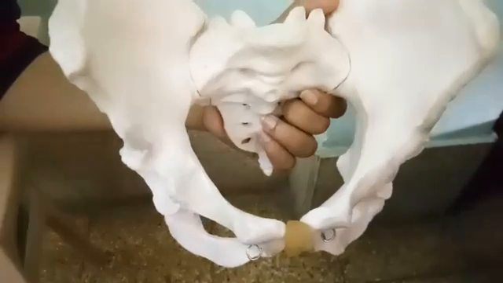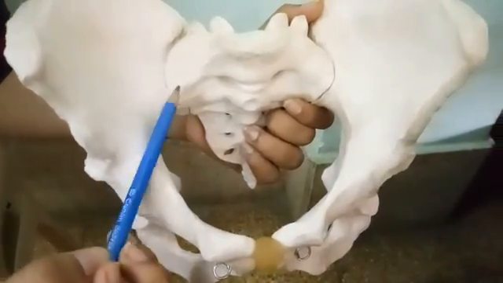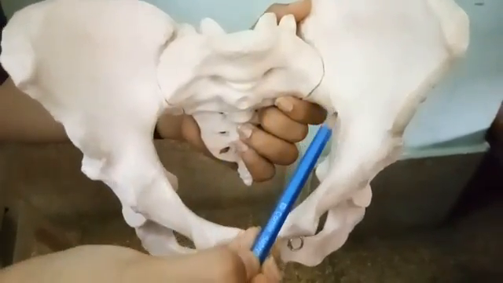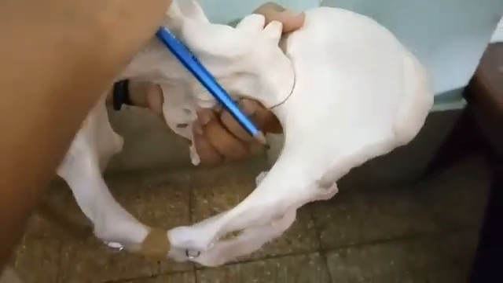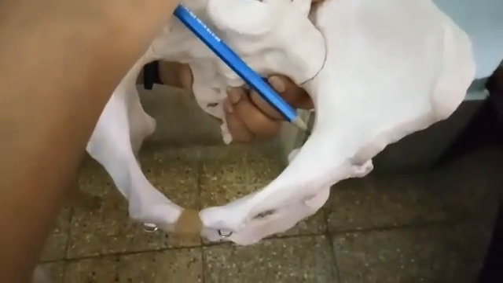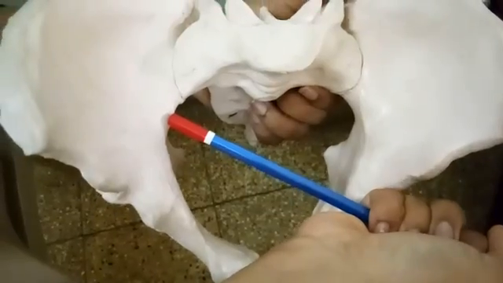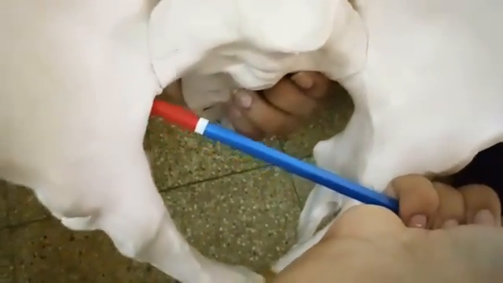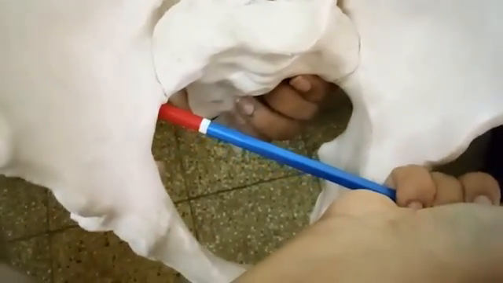The next is the oblique diameter. It is a line drawn from the sacroiliac joint to the iliopectineal eminence on the opposite side of the pelvis and has a 12 cm diameter. So this is the oblique diameter from the sacroiliac joint up to the iliopectineal eminence and is 12 cm in diameter. The last is the transverse diameter.